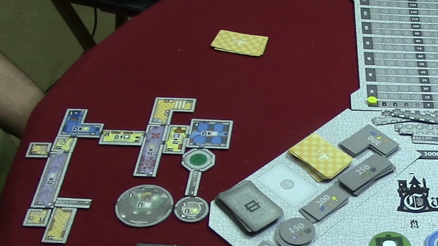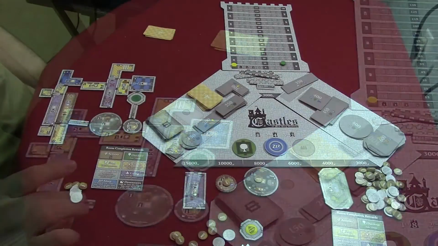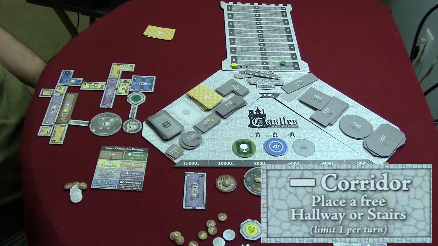Since we've completed the living room completion reward here, we can then score that again. So whenever you complete the living room completion reward, you will rescore the placement score and then any center symbol scores for that tile.